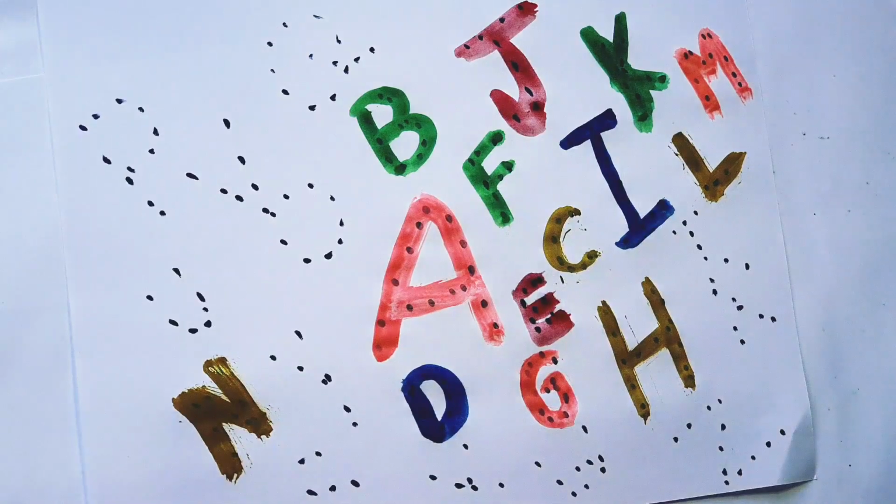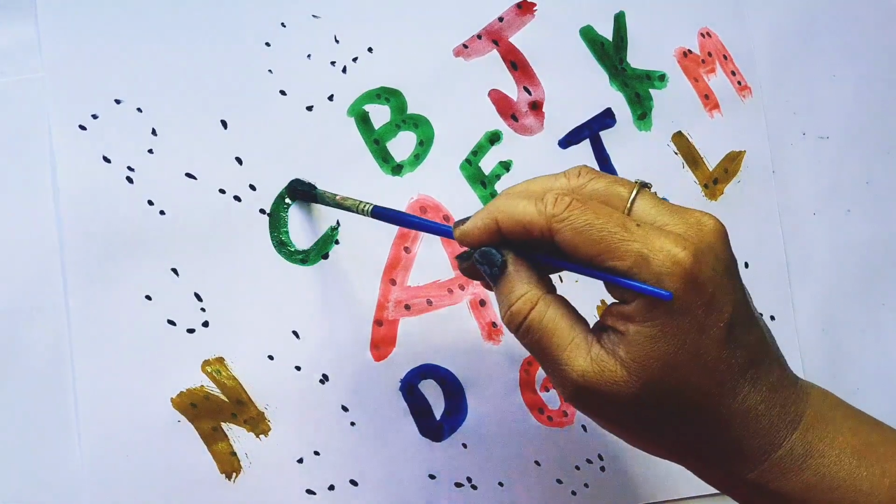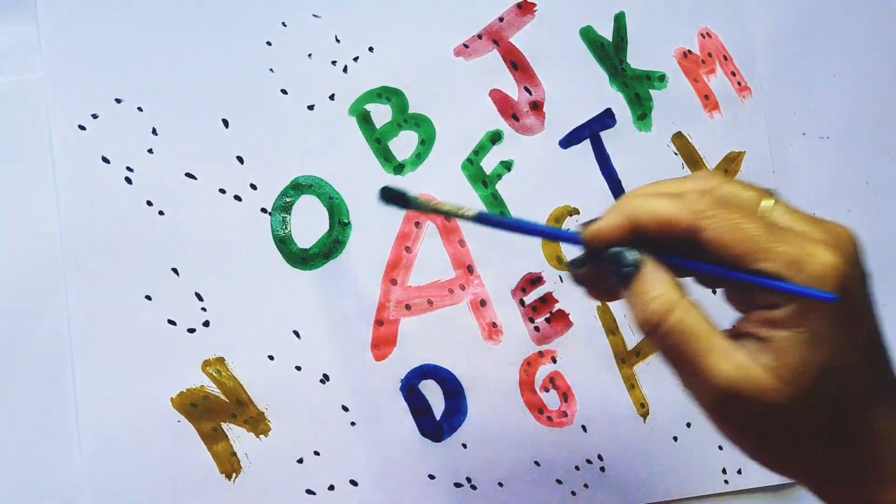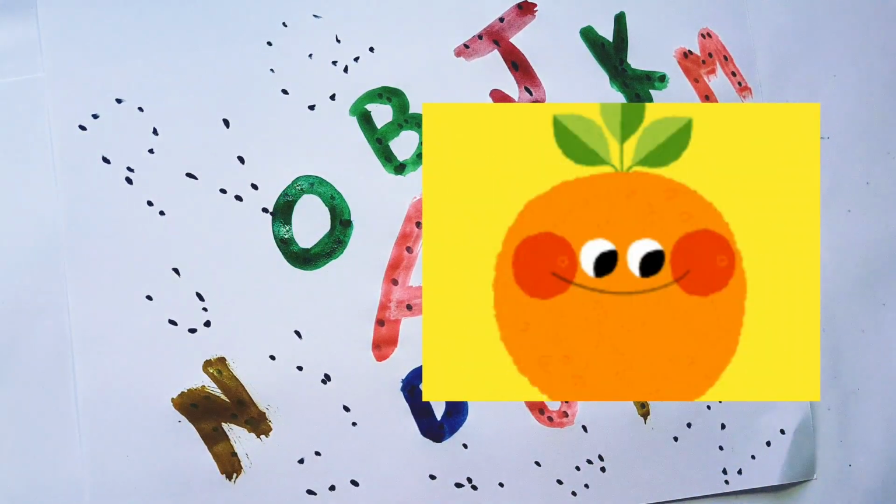Green color. Where is O, kids? Yeah, this is O. O for orange. O for orange.